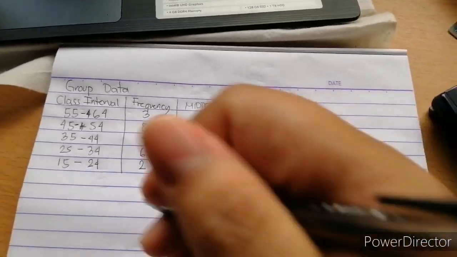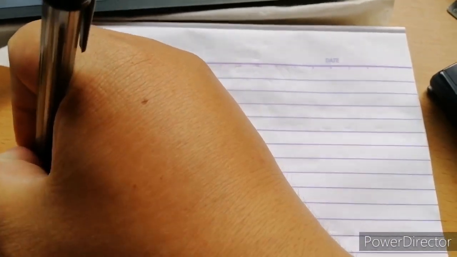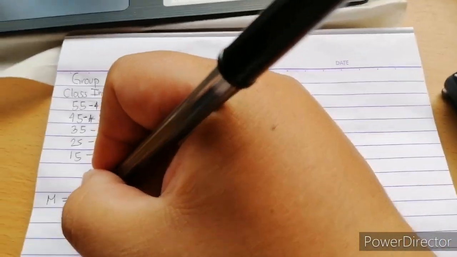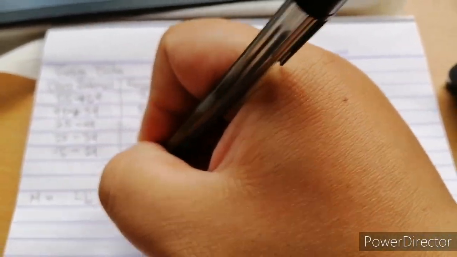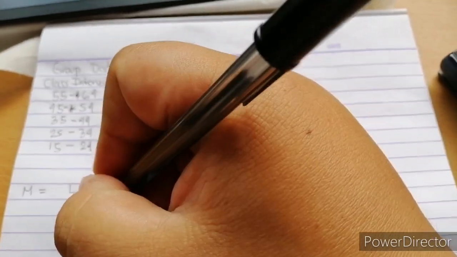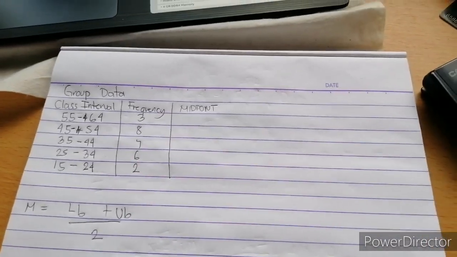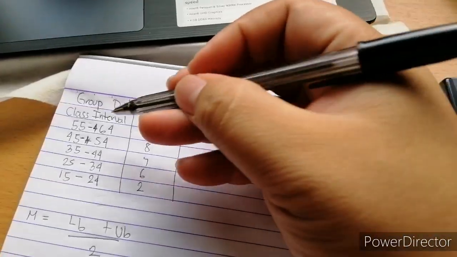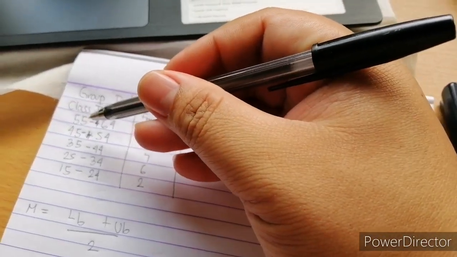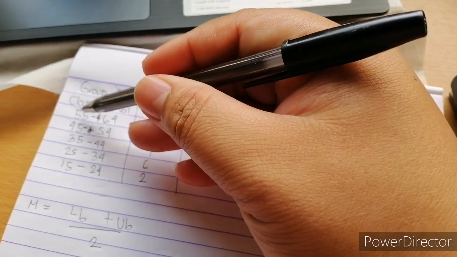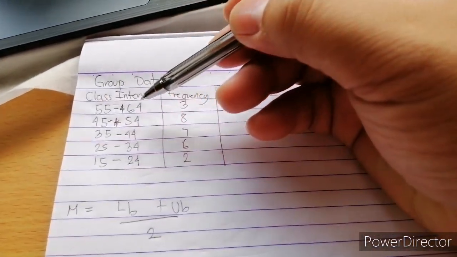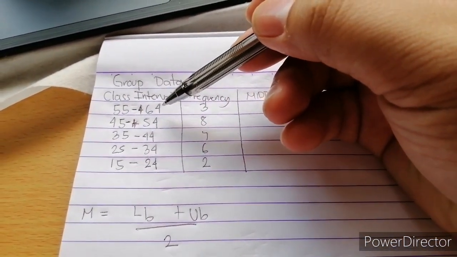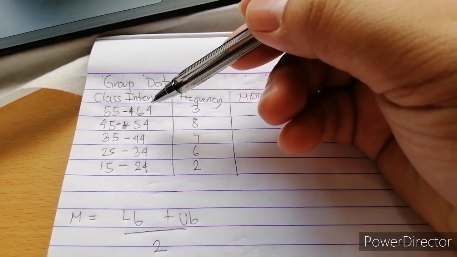To get the midpoint, m is equal to lower boundary plus upper boundary divided by 2. For this case, we just need to add the lower boundary, which is 55, and the upper boundary, 64, and divide it by 2.